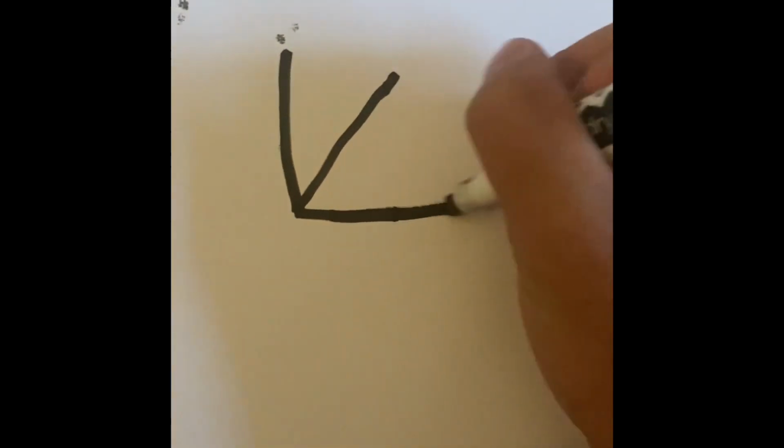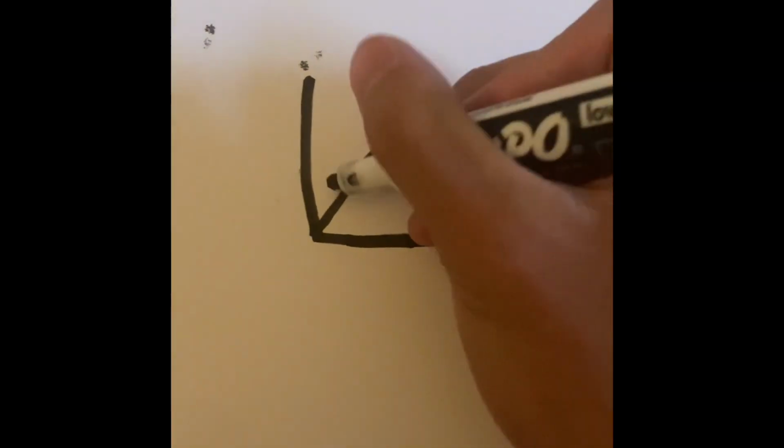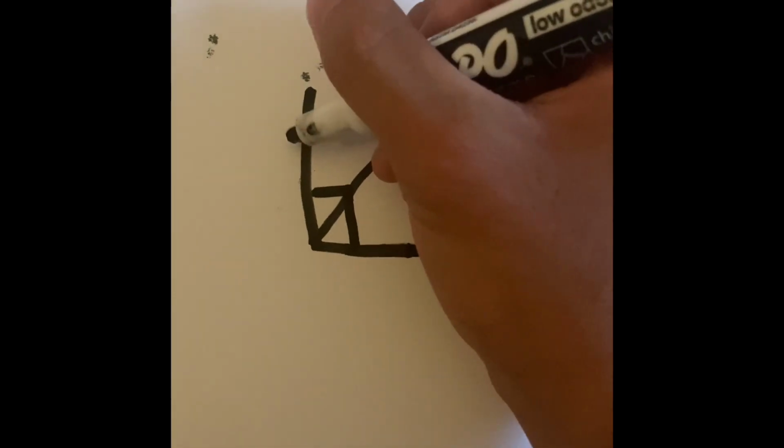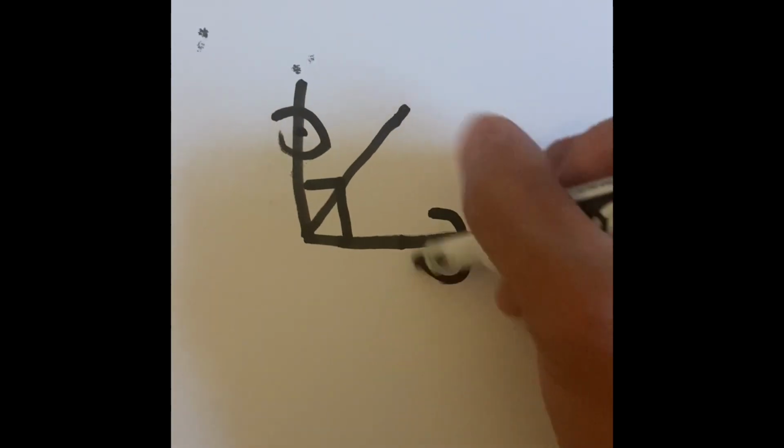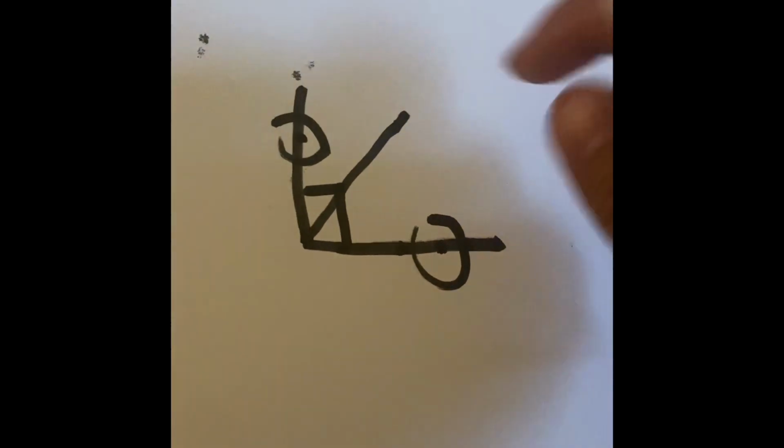Right here, we drew a 90-degree angle, or a right angle. If you ever see circles here and a dot here, circle here and a dot here, that means these two are congruent.